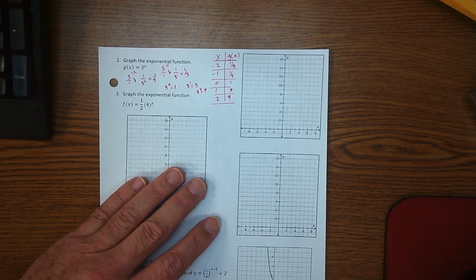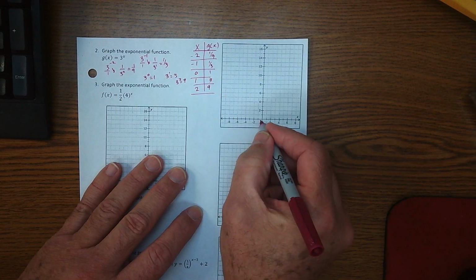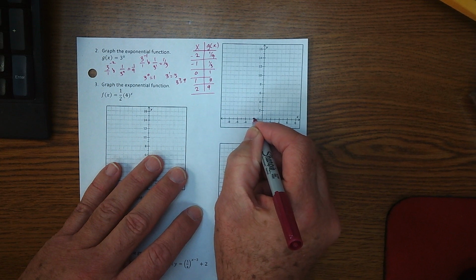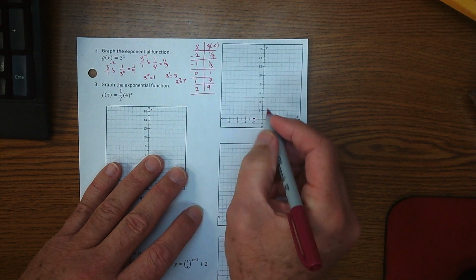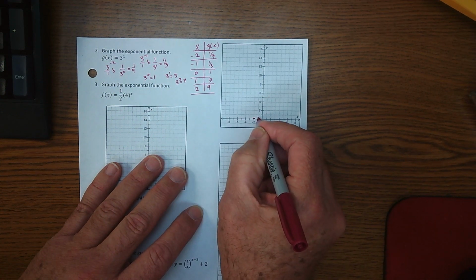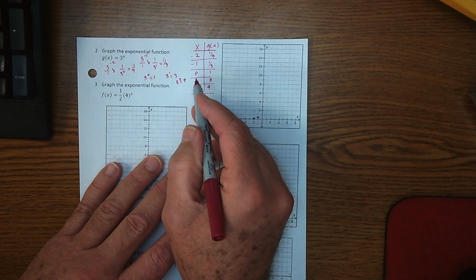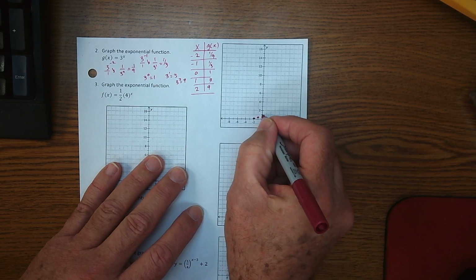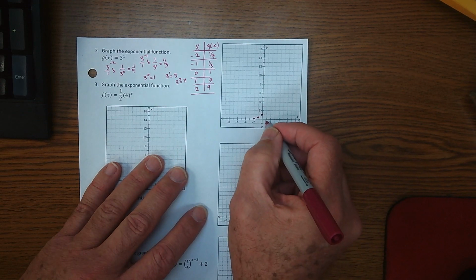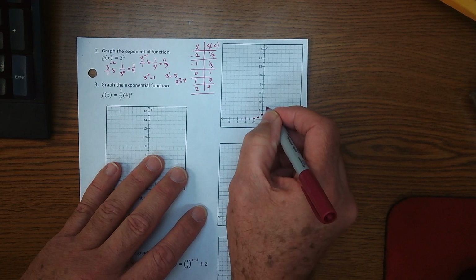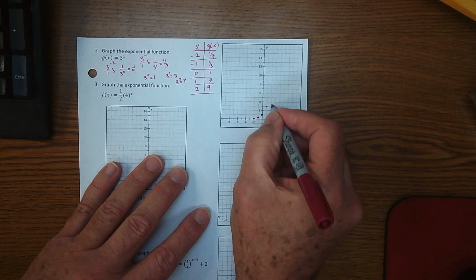Alright, so our first point over on the graph here, we'll slide this over. We've got negative 2 over and 1/9 up. It's very close to above the line right there, so the graph's right there. And then we got negative 1 and 1/3 up, so 1/3 of the way up is right there. These should be really close. That's what kind of happens. And then the 0 and 1 goes right here. This is what kind of makes the curve. And then 1 and 3, so 1 over and 3 up goes right there. And the last one is 2 over and 9 up, so it goes clear up here.